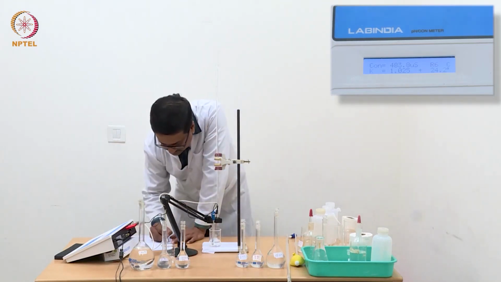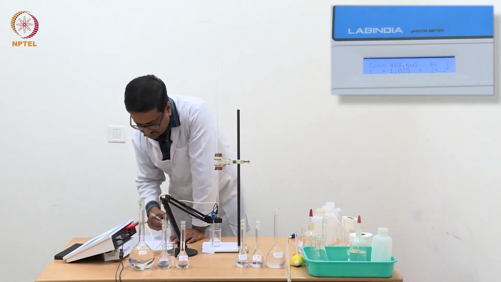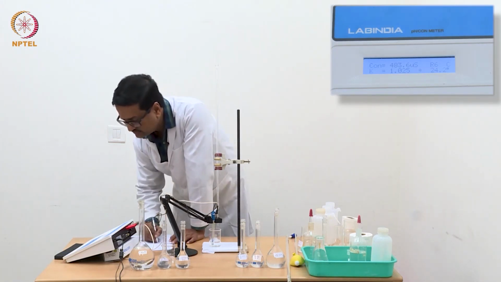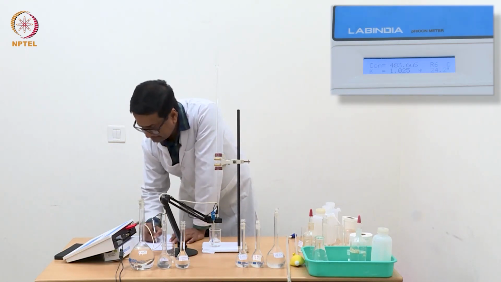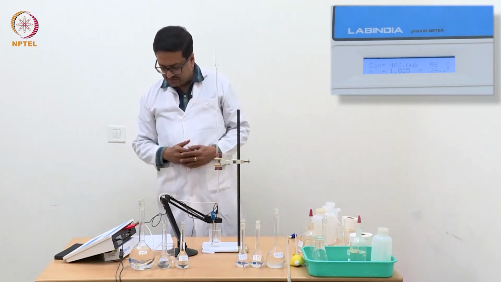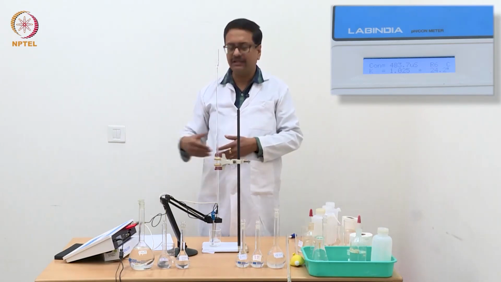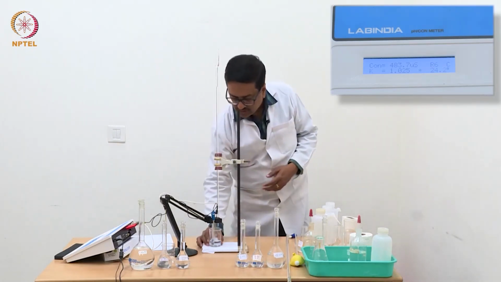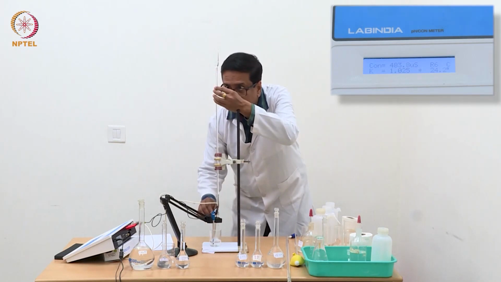So we have now reached a stage where it is 0.32 milliliter of NaOH and the conductance has changed to 483.6. So still it is reducing, but now it is reducing slower. Earlier it was reducing by 40 microsiemens, now it has come in the 30 microsiemens. That means it has deviated from its linearity.